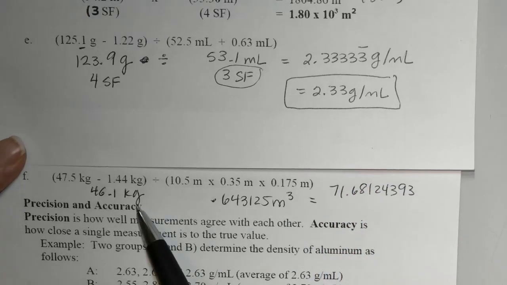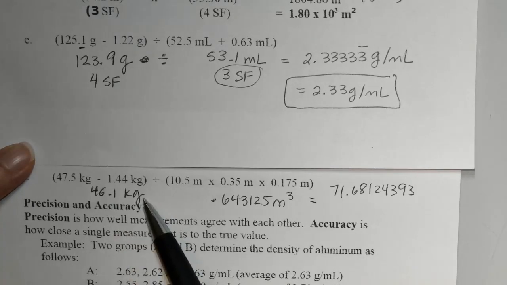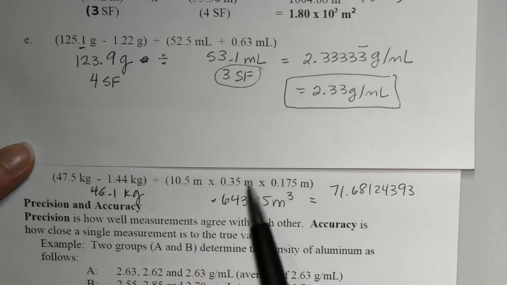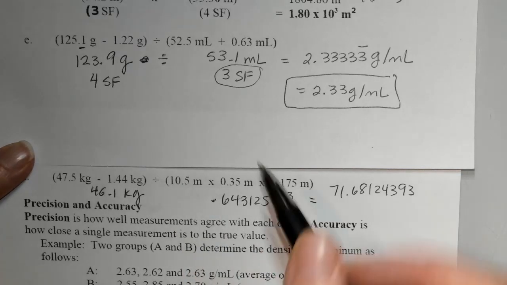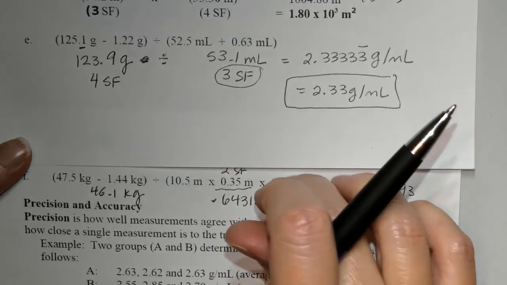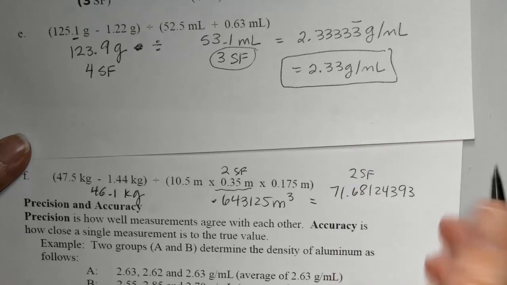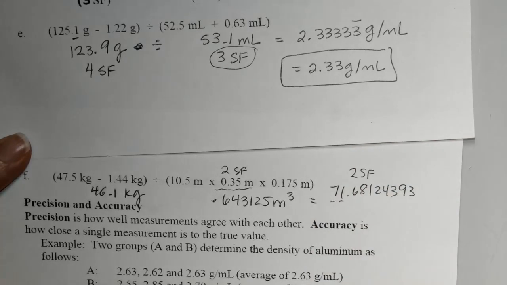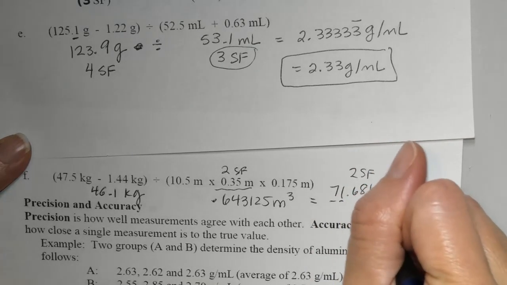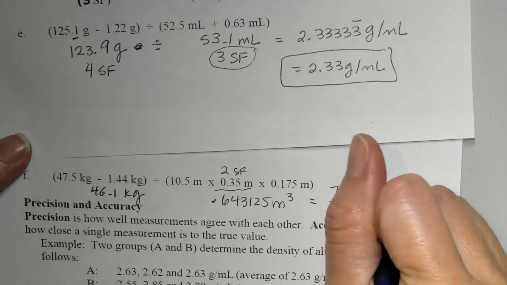What I'll do is I'll go back at this point and look at all of my sig figs. So 46.1 had 3 sig figs, also 10.5 and 0.175. But this 0.35 only had 2 sig figs. So that's going to limit my answer here at the end to only 2 sig figs. So the 71 would have to round up to 72, and my unit here would be kilogram per meter cubed.